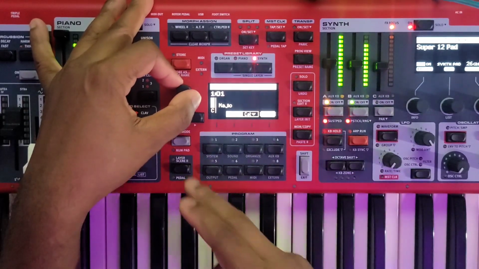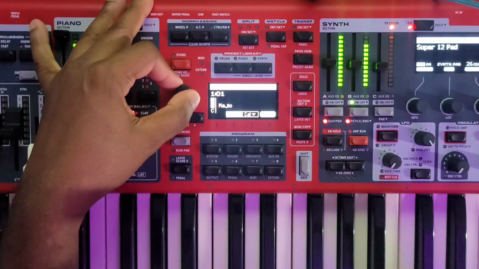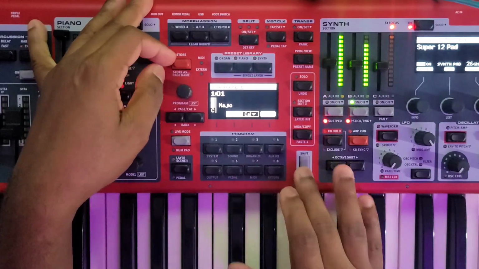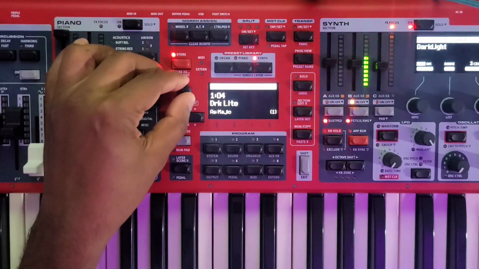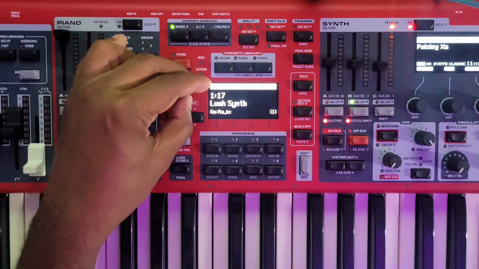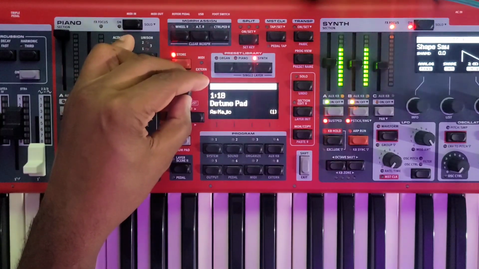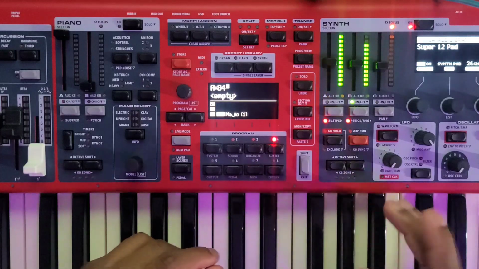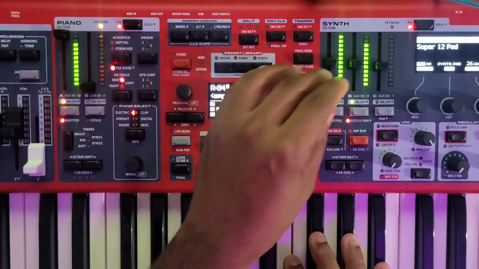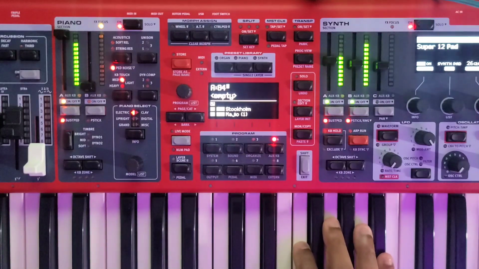And technically, this is not supposed to be saved here. I have a Power Grand preset that I will have to override. So actually, in this instance, let's do this. We'll hit store, synth preset, and we'll save magic right here. Okay. And so again, we'll go back. Now we have the patch.